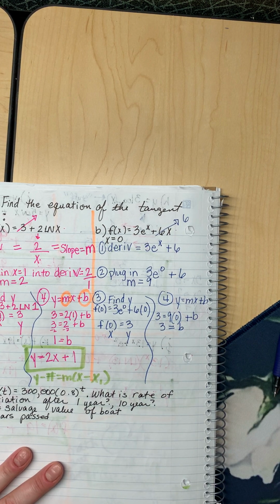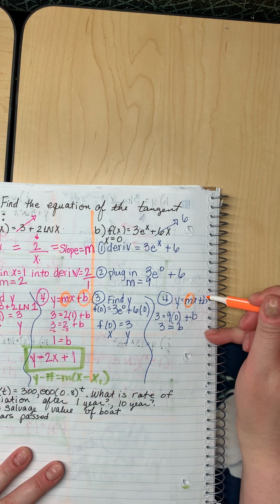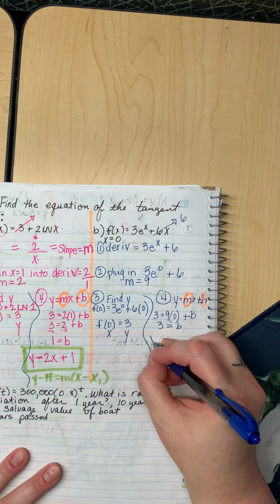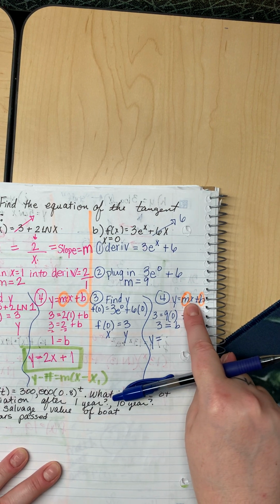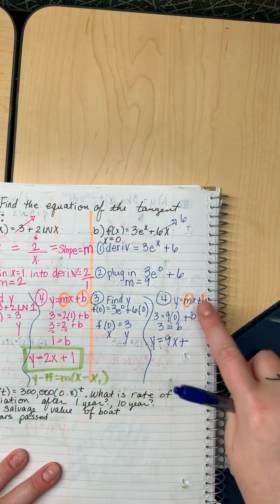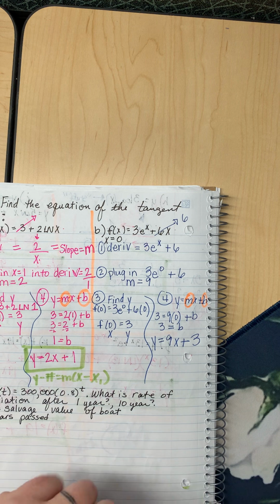Okay, the last thing is to go back to this y equals mx plus b and put a number in the m and the b, but everything else stays the same. So y equals the m, which was 9, x plus the b, which was 3. Hey, baby, done with that sucker.